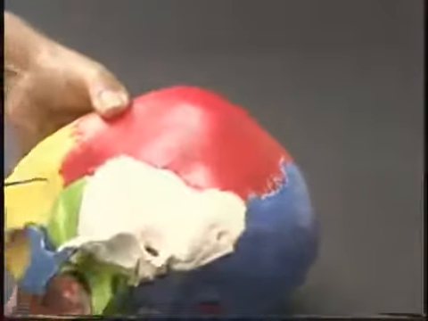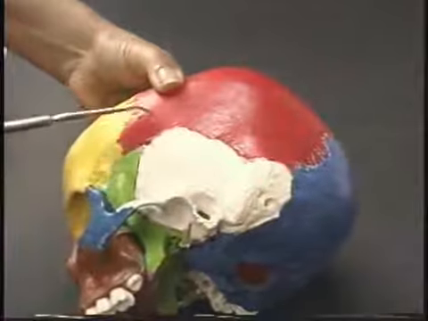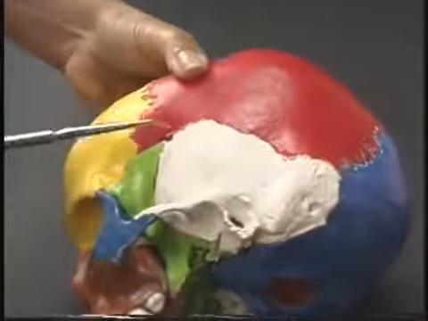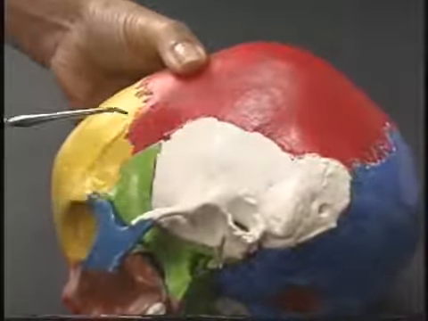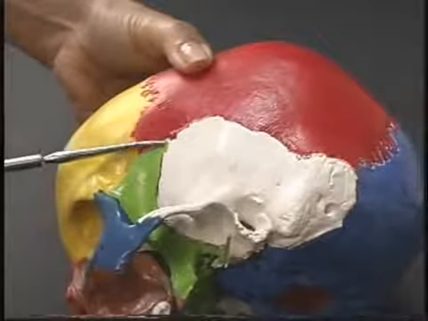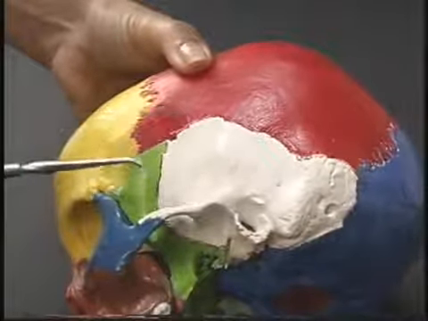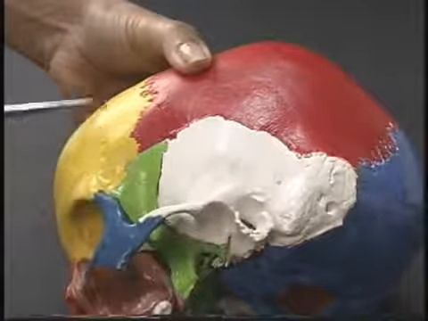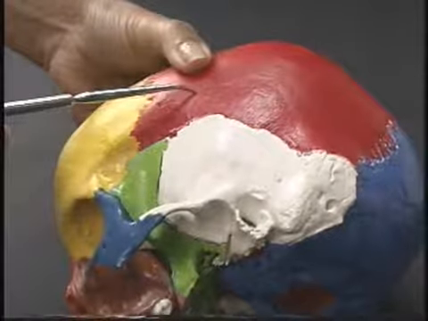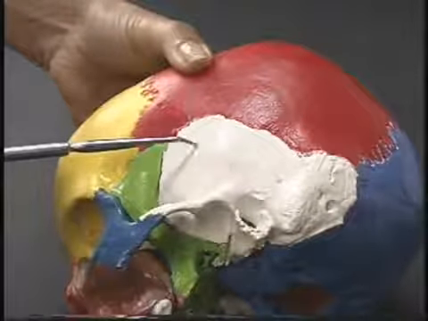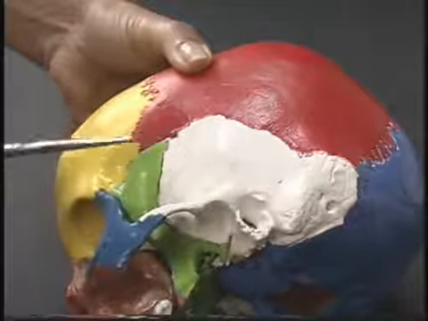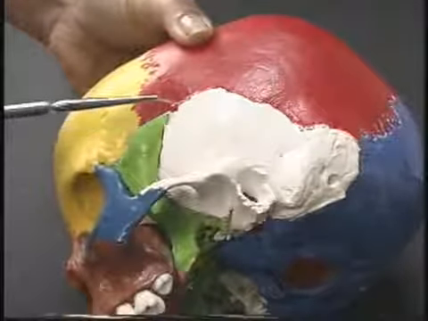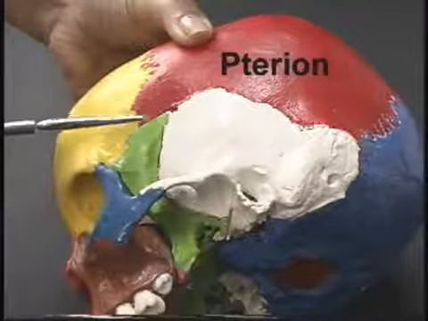This area here, where you can see the four bones meeting together, has an H-shaped suture, and that is joining the frontal, the parietal, the temporal squamous part, and the greater wing of the sphenoid. This area here is known as the pterion.